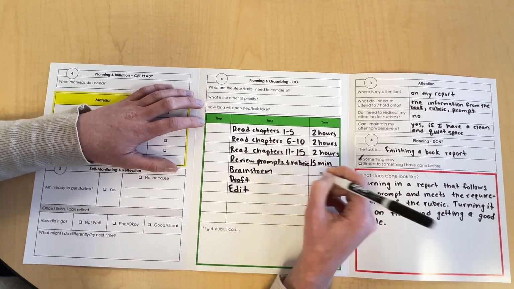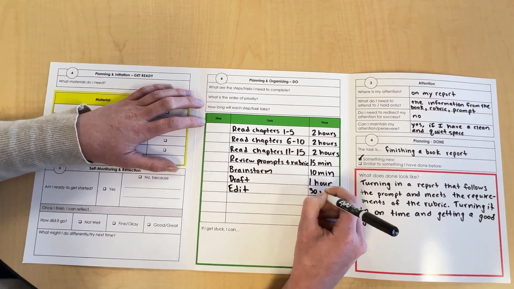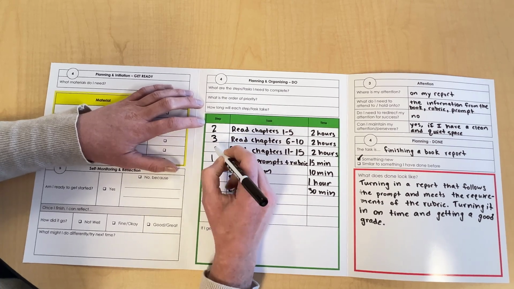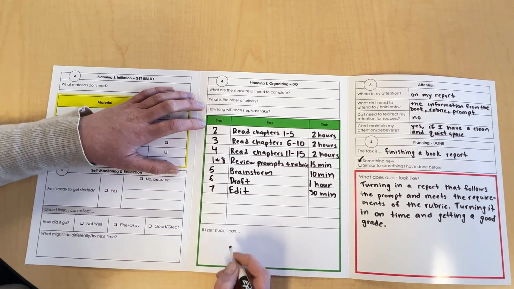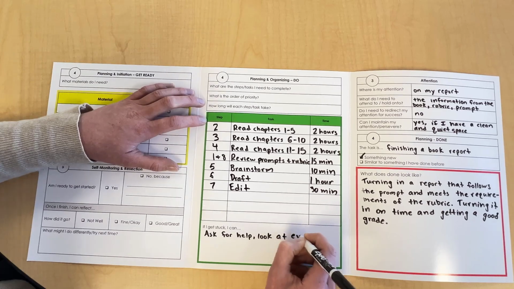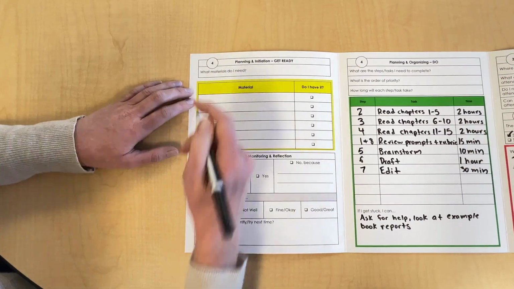After thinking about what steps they need to complete, they're asked to list out the materials and make sure they are ready to get started on that task. Finally, students are asked to reflect on how the process went in step 5.